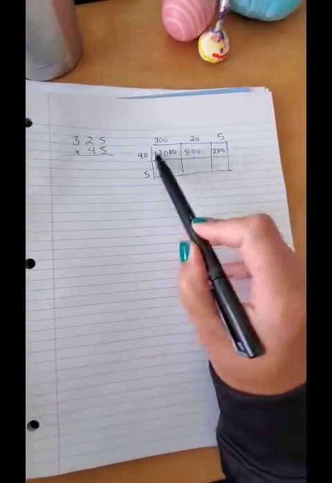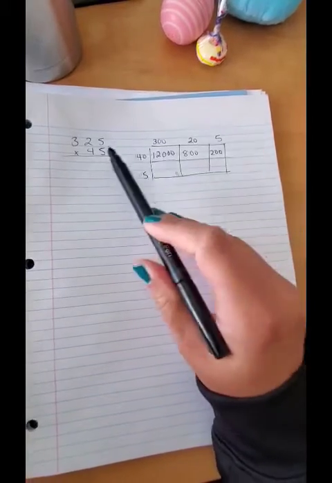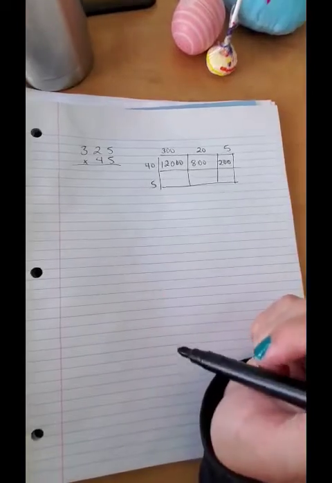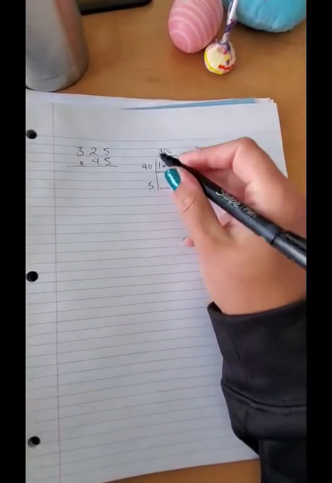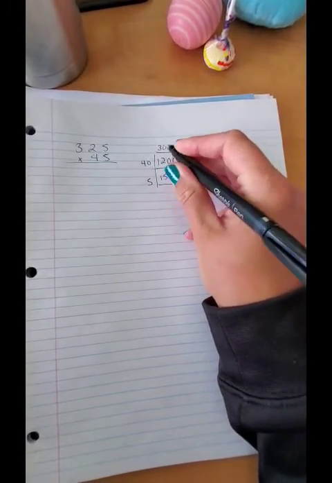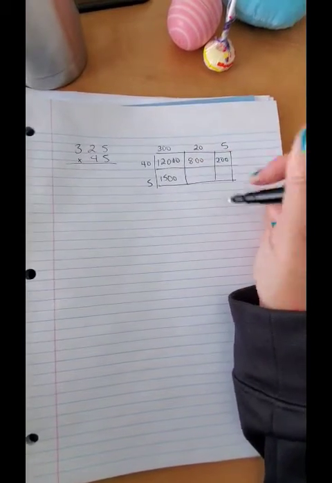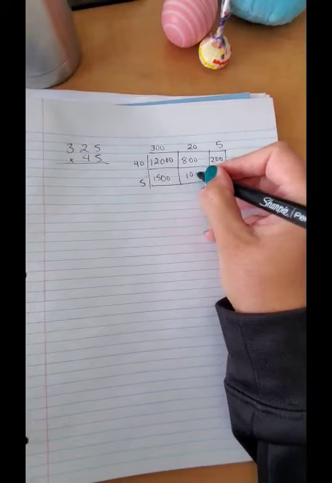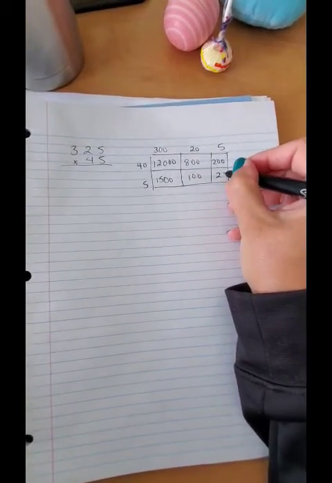So I put my 40 in my first row, so I'm already done with that, but we also have to times everything by 5. In the traditional algorithm, you would have done the 5 first. All right, so 5 times 3 is 15, and tack on our 2 zeros from the 300. 5 times 20, we should already know that for mental math, is 100. And 5 times 5 is 25.